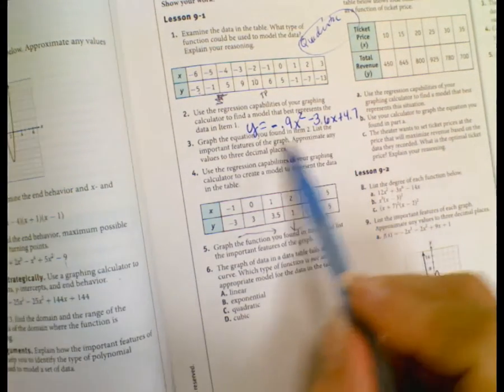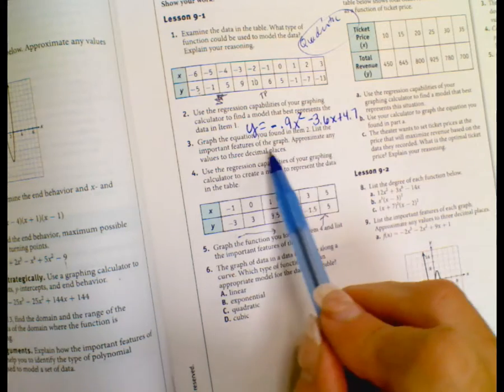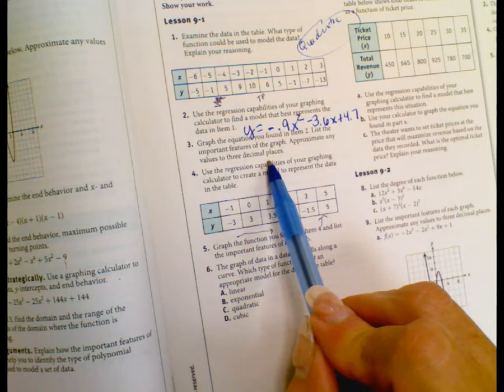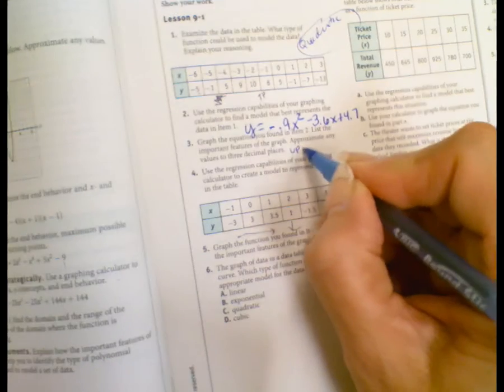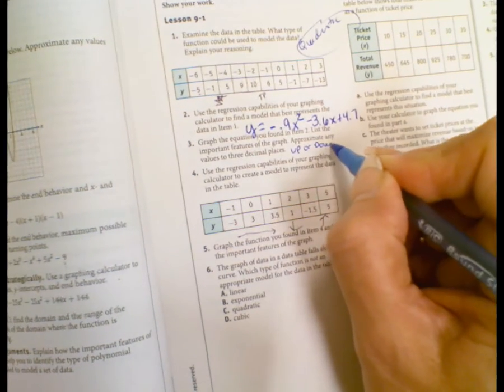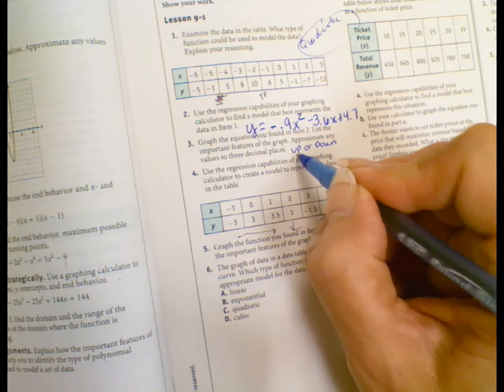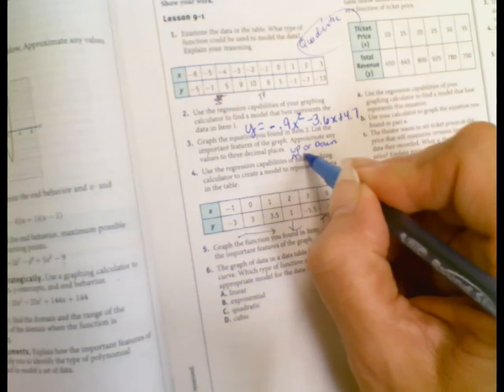Okay. Graph the equation you found in item 2. List the important features of the graph. Approximate any values to 3 decimal places. I would like you to tell me if it opens up or down. Is it symmetric? Let's figure out its max value, max or min.